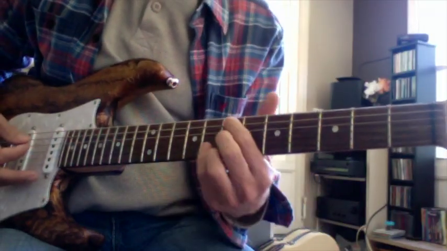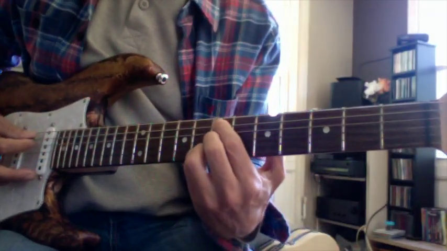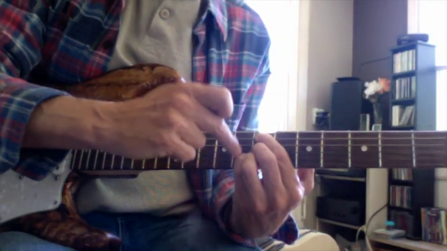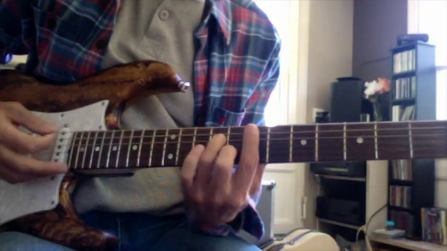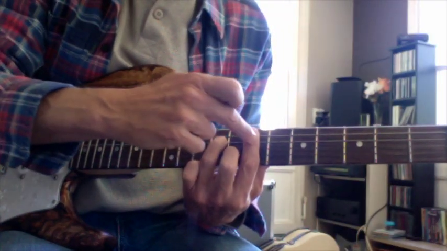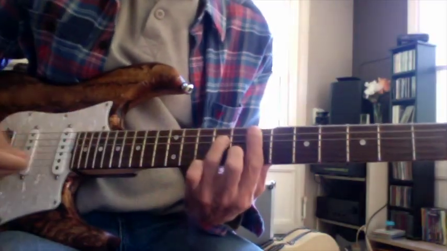Then you can do it this way, E minor 7. So you have 1, flat 7, flat 3, 5. You can do the barred version, which gives you an extra 5th. 1, 5, flat 7, flat 3, and another 5 over there, if you want to do that.